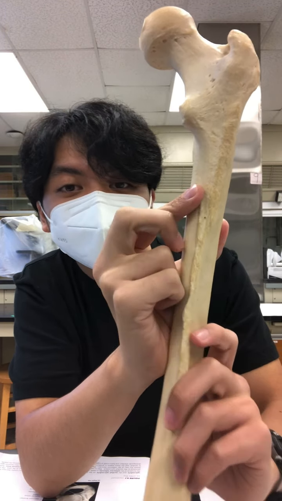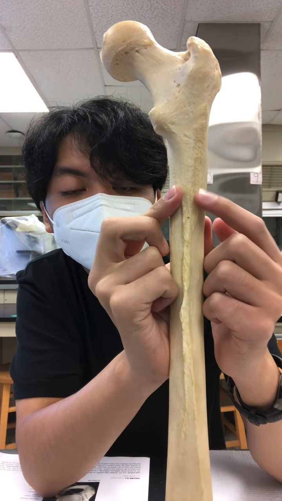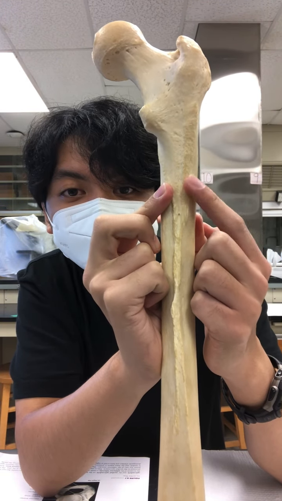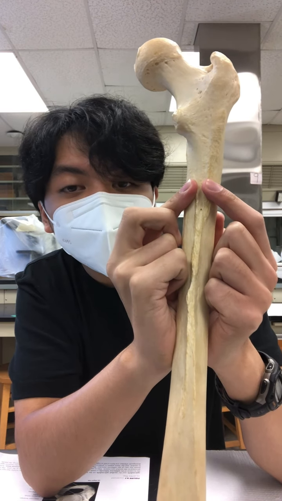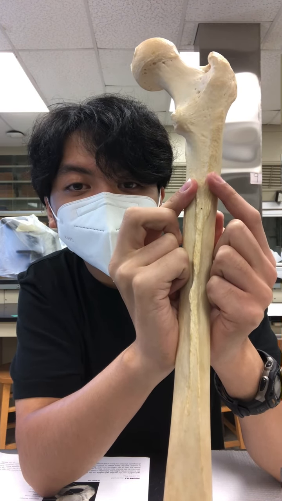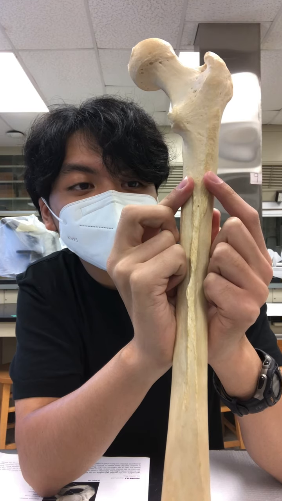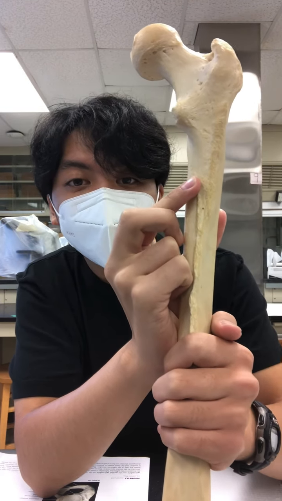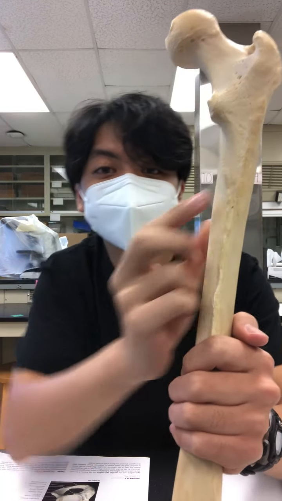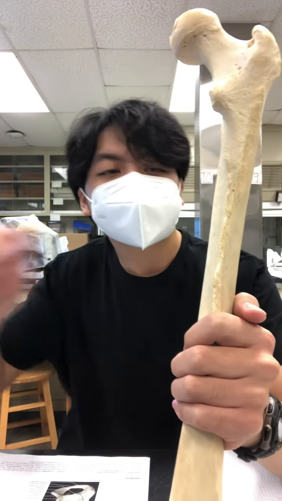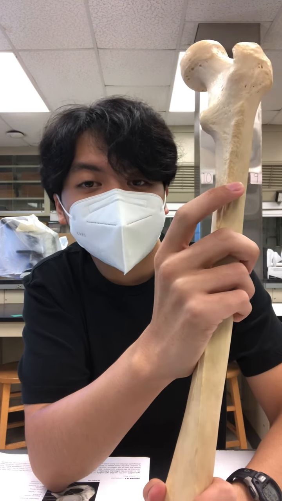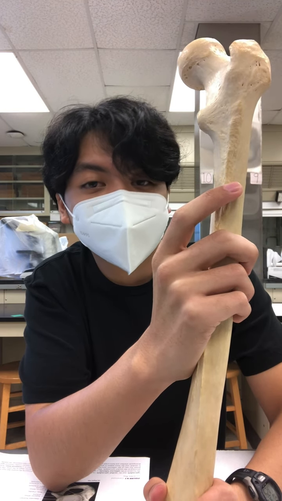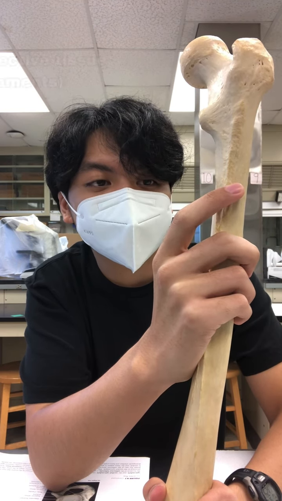And just on the opposite side, toward the lateral end, you can see a rough surface. This rough surface is known as the gluteal tuberosity, okay? Because this is going to actually be the point of muscle attachment for your gluteus maximus, your butt muscles. So that's where they attach. And anytime you see a tuberosity, you can make a safe bet that that's going to be an attachment point for muscle.